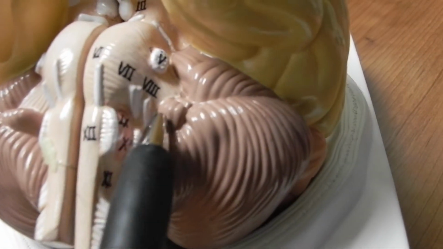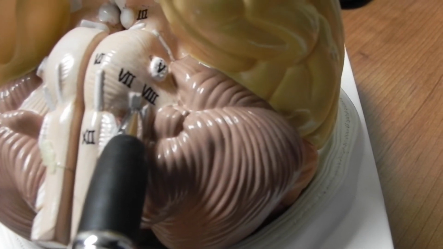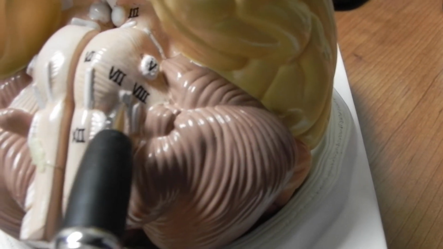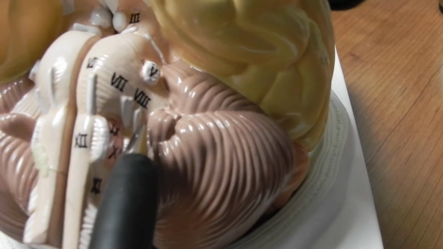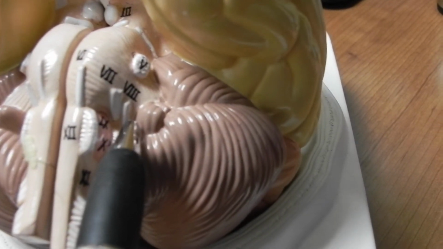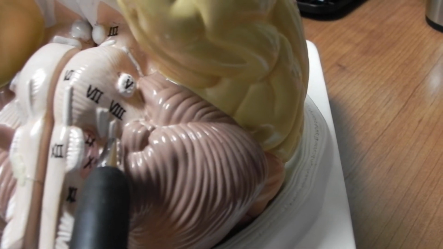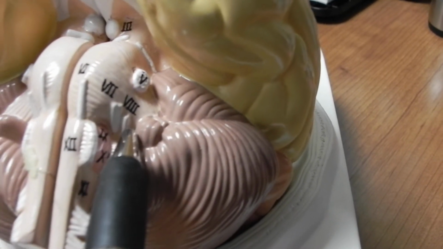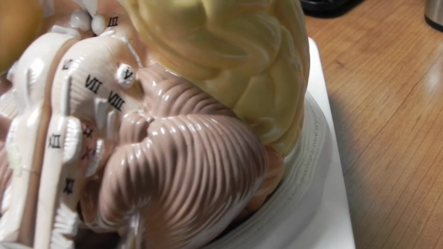Then kind of sandwiched over here, and you see they have the Roman numerals down here for you, cranial nerve number 7 is called your facial nerve, and that's this one here. Then you have cranial nerve number 8, which is sandwiched in there. That's the vestibulocochlear nerve, part of your balance and hearing nerve.